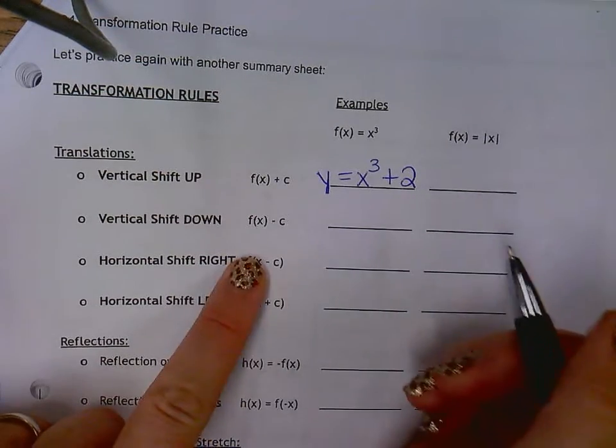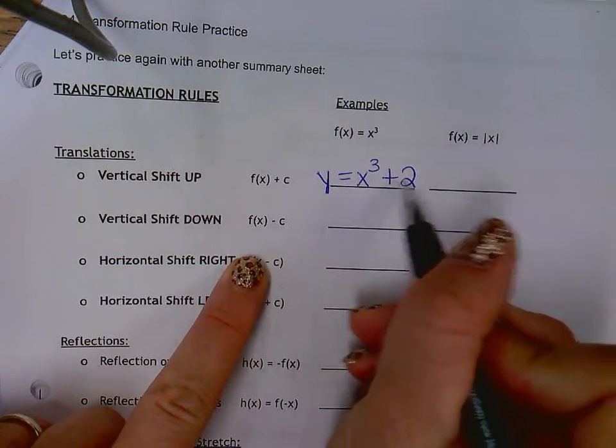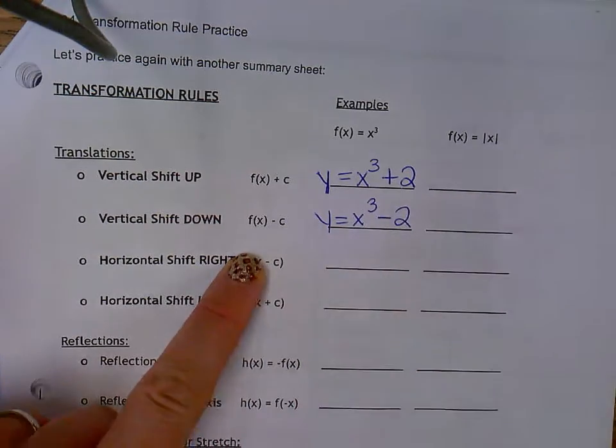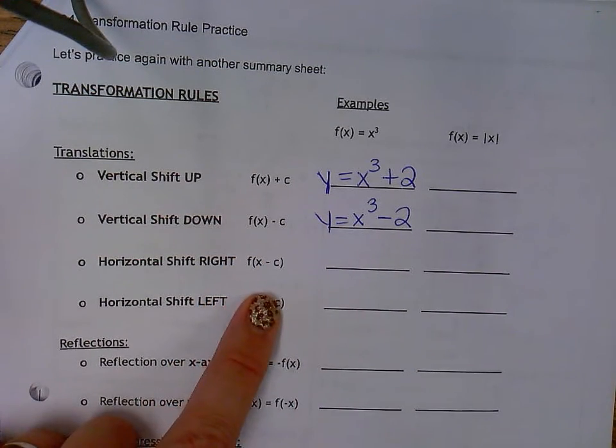How do I shift it down? I just write a minus 2 instead. So y equals x cubed minus 2. All right, Lily, what's your favorite number? Is that a favorite number?